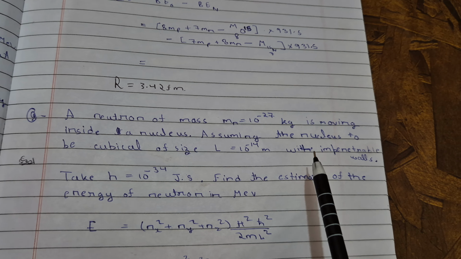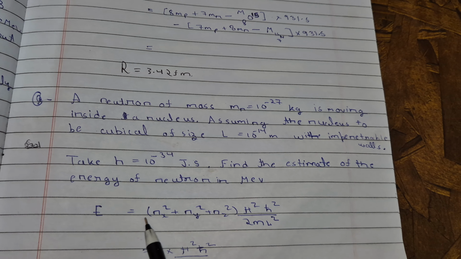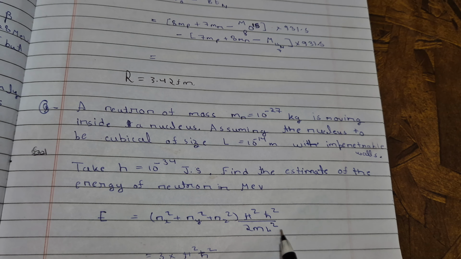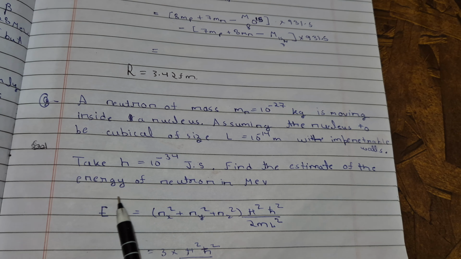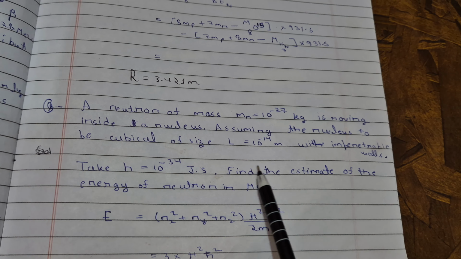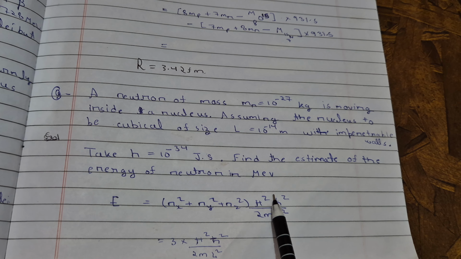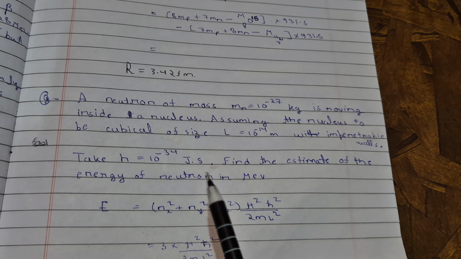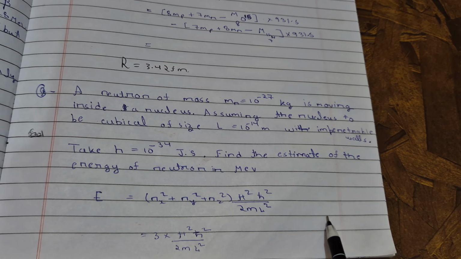So we know in quantum mechanics, if it is this cubical type structure, you will use the direct formula. Energy is given by pi square h square over 2 m L square, times n squared. So see, we don't need to consider this because we need to give the estimation of energy. In the options you will get only some 10 to the minus something. So if you consider this, then take 1 1 1 and that will be 3, because this is a cubical structure. Otherwise you just need to substitute the value of h square, L square and mass here, and you will get some energy estimation. That will be your answer.